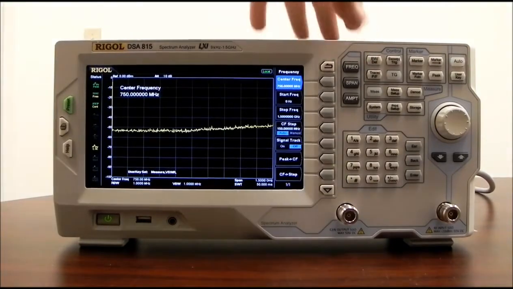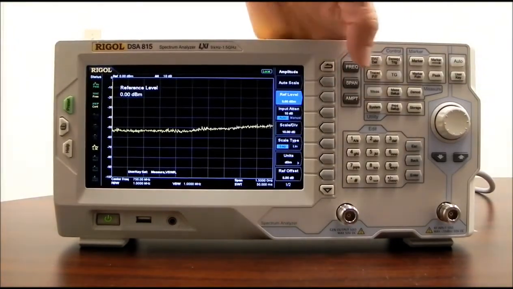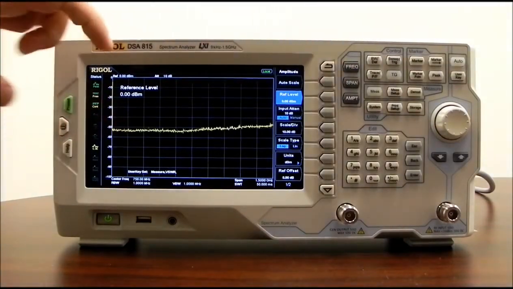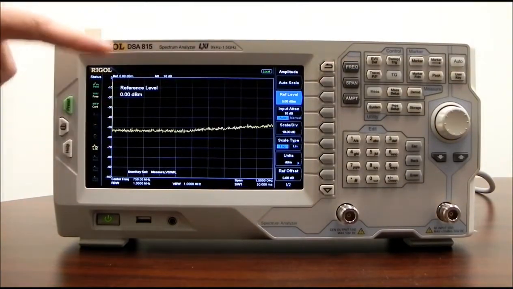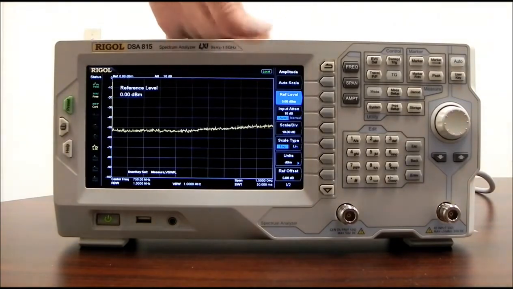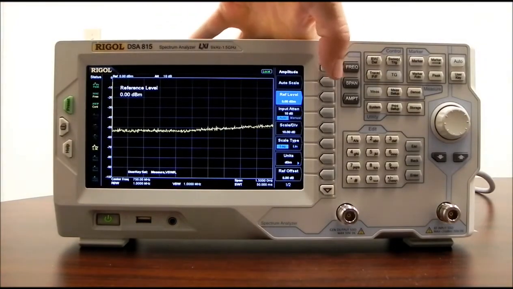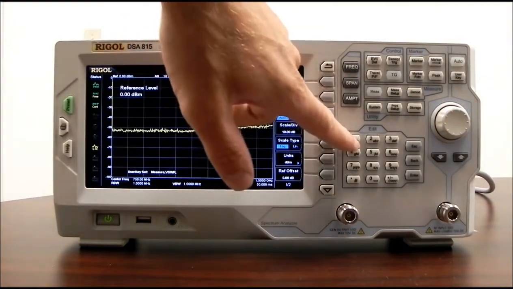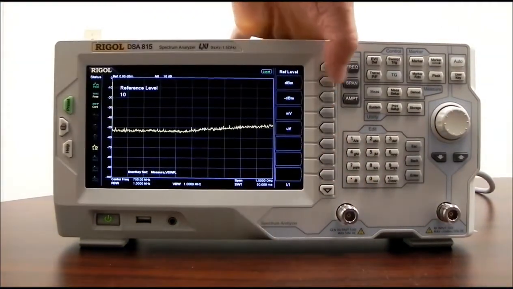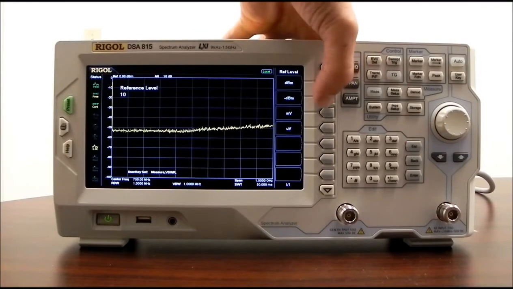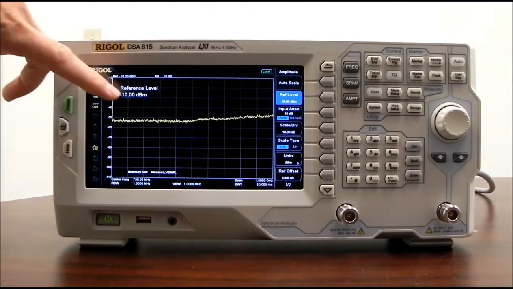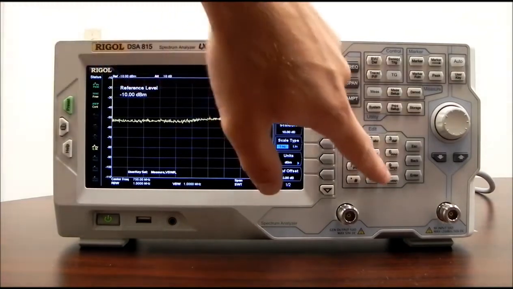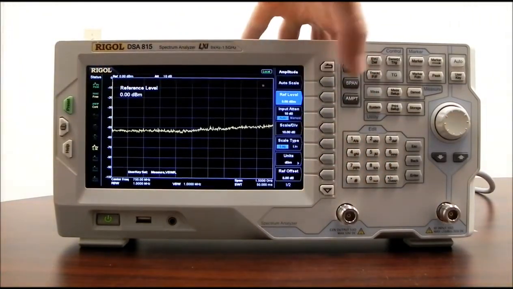Now let's take a look at the amplitude menu. Under the amplitude menu, we've got auto scale, which is going to adjust the values of each of the divisions to match the incoming input. We have reference level, which is that top line. If we wanted to go to minus 10 dBm, we could press 10 on the keypad and press minus dBm, and now you'll note that it says reference level minus 10 dBm. So basically it moves that whole window up. Let's go back to 0.